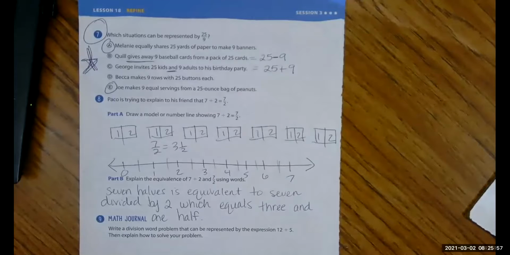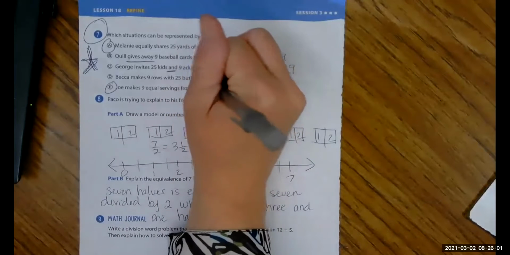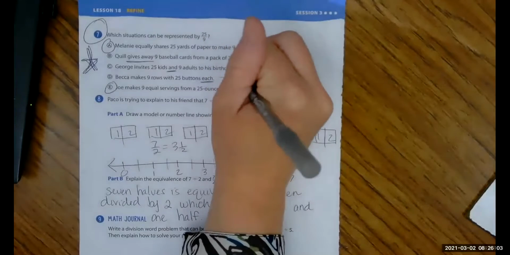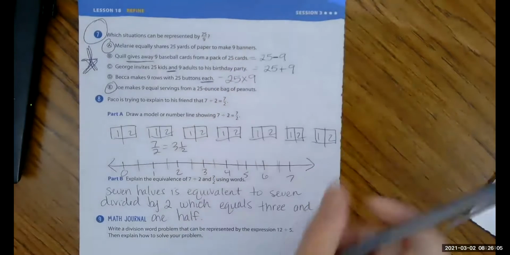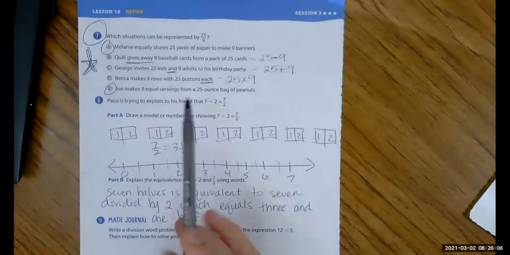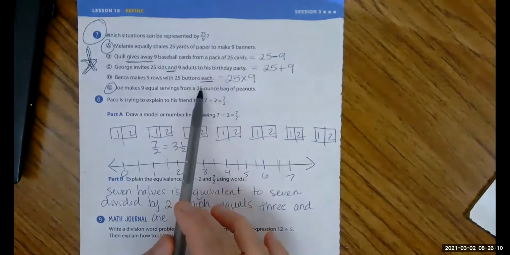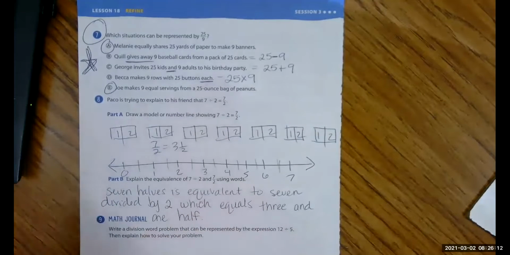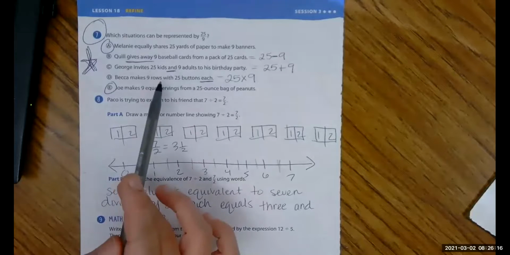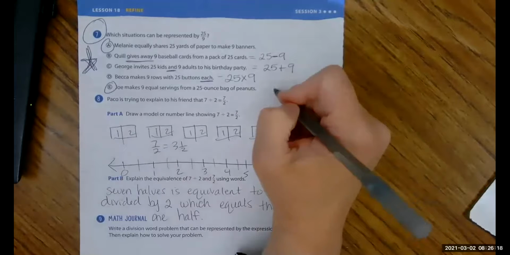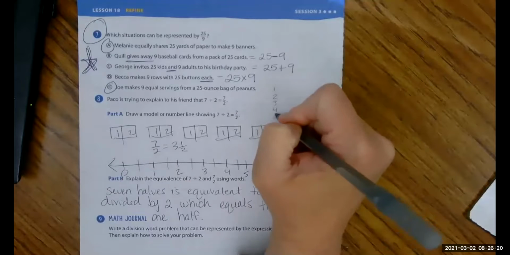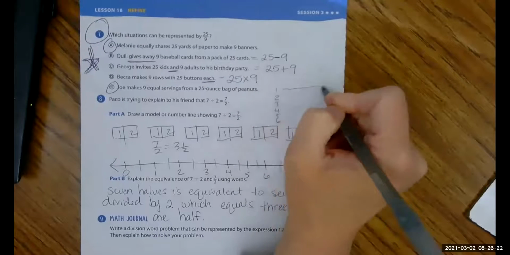D, Becca makes 9 rows with 25 buttons each. 9 rows with 25 buttons each, that is a multiplication problem. And some of you tried to tell me, well, it has the word each, and you said each means divide. Yes, but it depends on the problem. This is an array model. You're making 9 rows with 25 buttons in each.